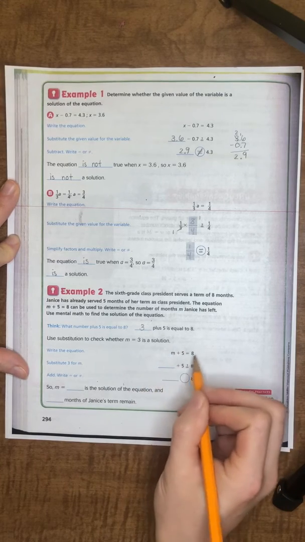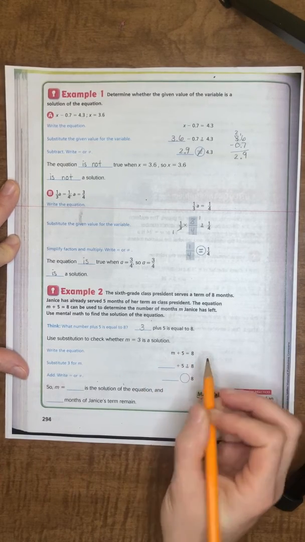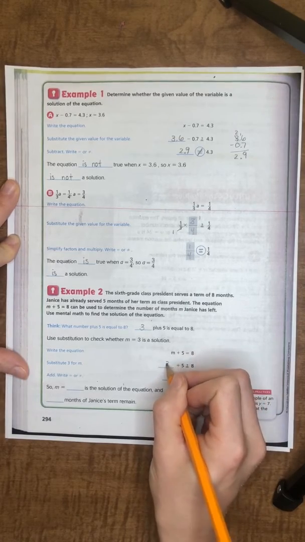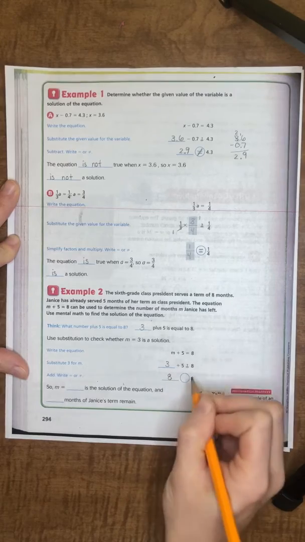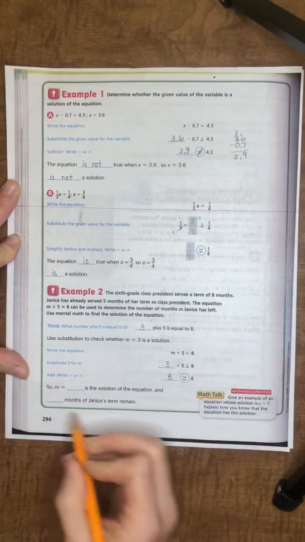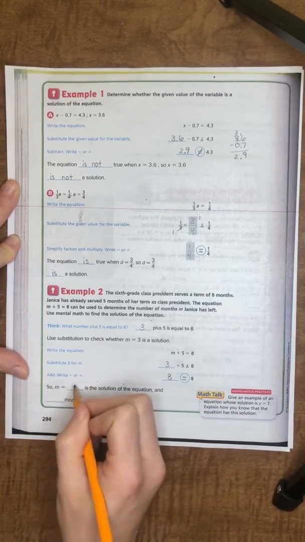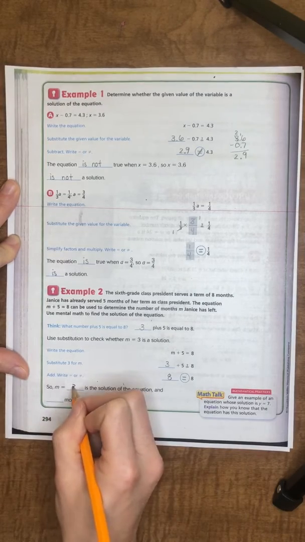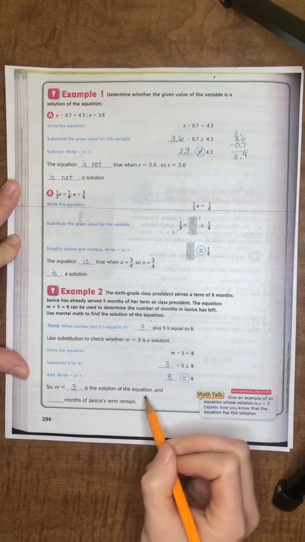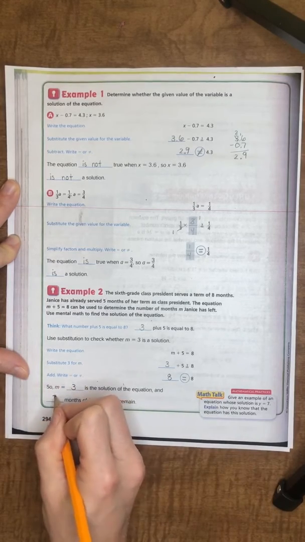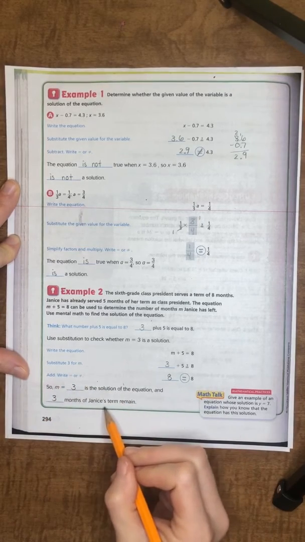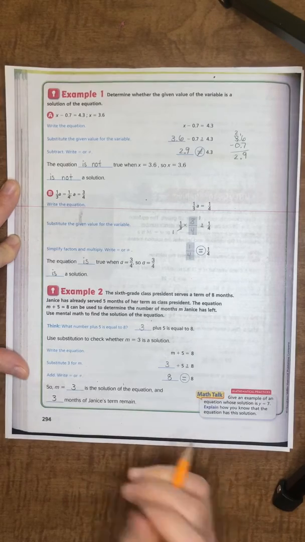So we have the equation m plus 5 equals 8. We're substituting 3 for m. 3 plus 5 is 8. 8 is equal to 8. So m equals 3 is the solution of the equation, and 3 months of Janice's term remain.